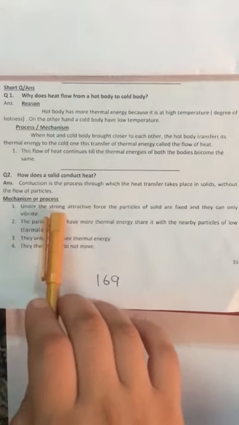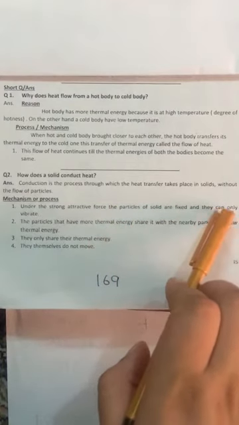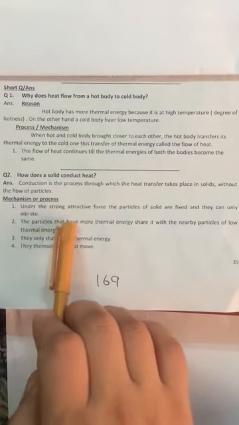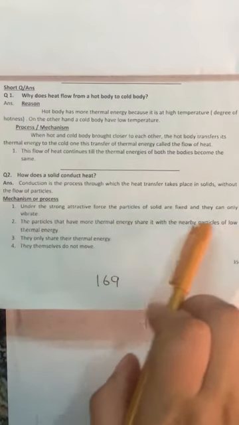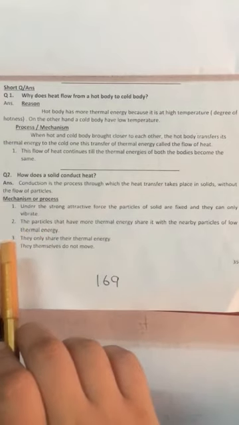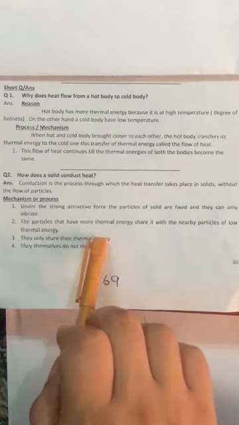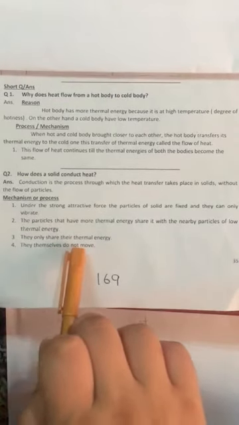Number 1, under the strong attractive force, the particles of a solid are fixed and they can only vibrate. Number 2, the particles that have more thermal energy share it with the nearby particles of low thermal energy. Number 3, they only share their thermal energy. Number 4, they themselves do not move.